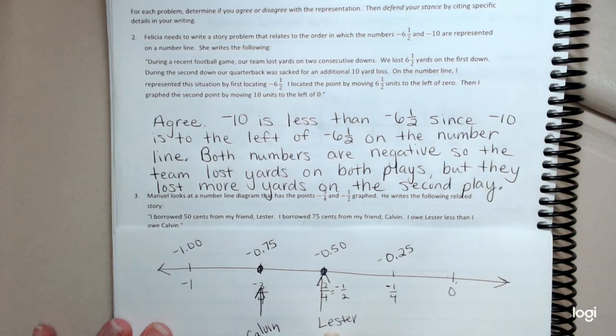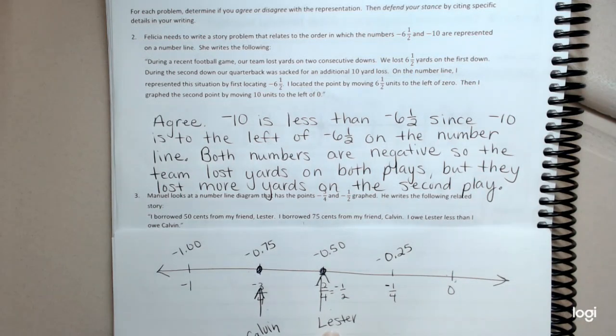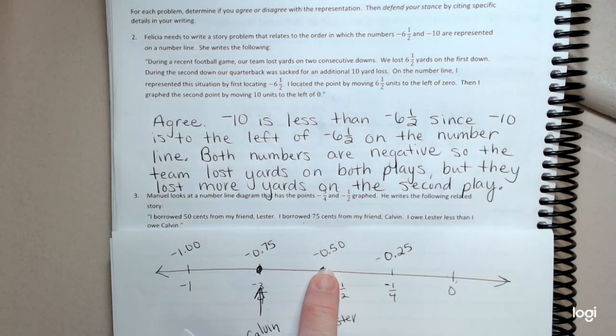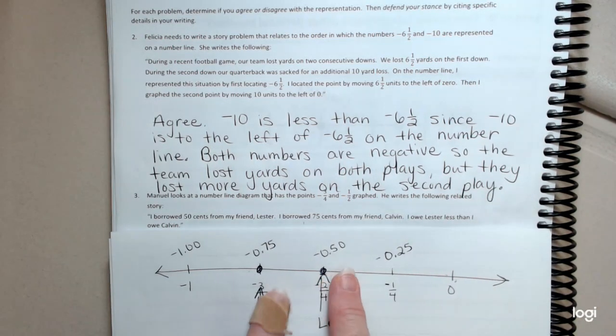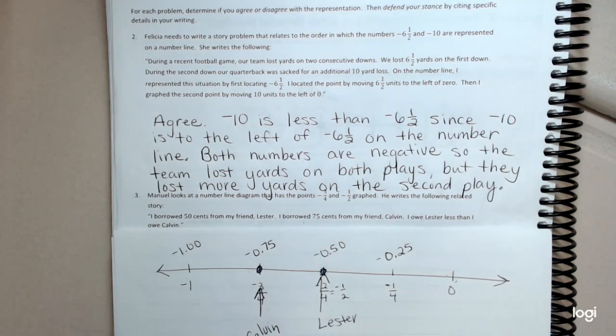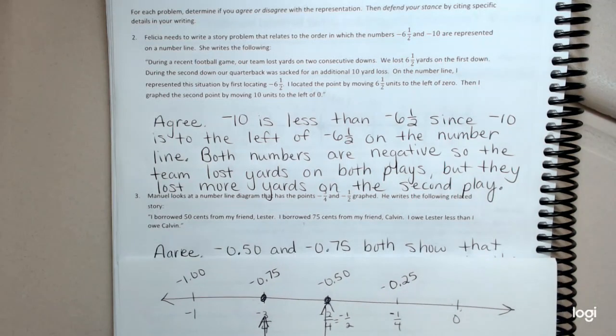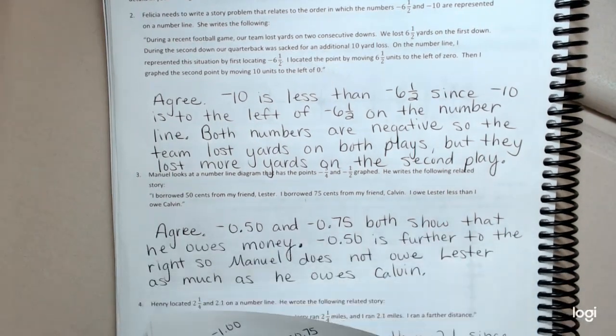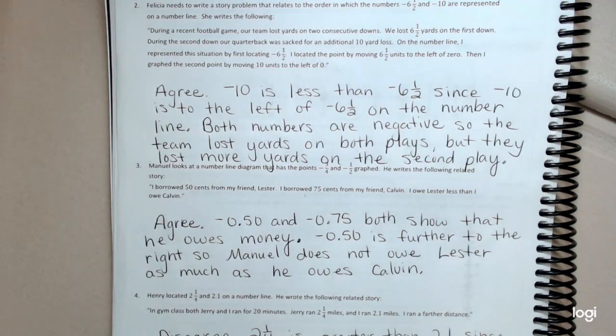I owe Lester less than I owe Calvin. Well, if you notice, Lester, I only owe 50 cents. His decimal's further to the right, so that's better. I owe Calvin 75 cents, so I would have to agree that I owe Lester less money. So I said, agree. And then I said 50 cents and -75 cents both show that Manuel owes money. -50 hundredths is further to the right, so Manuel does not owe Lester as much as he owes Calvin.